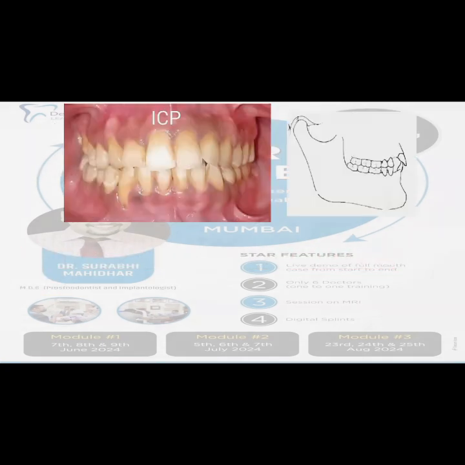As you see this picture, this is what I mean to say, maximum intercuspation. Now this patient, if I take a picture like this from the front, you will see that the mandible is going and nicely sitting against the maxilla. I don't see anything gross here if I see the picture.